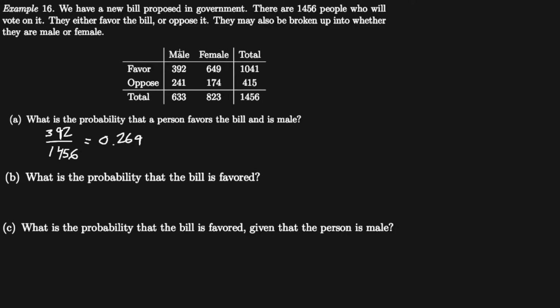We can just see this by the row favor. We can see that it's 1041 over 1,456. So this is 1041 over 1456, which is equal to approximately 0.715. C is asking, what is the probability that the bill is favored given that the person is male?